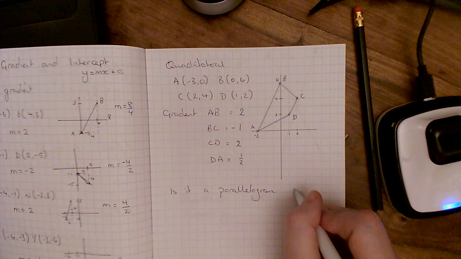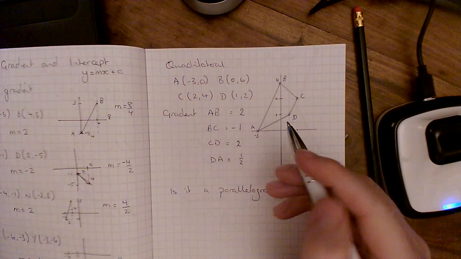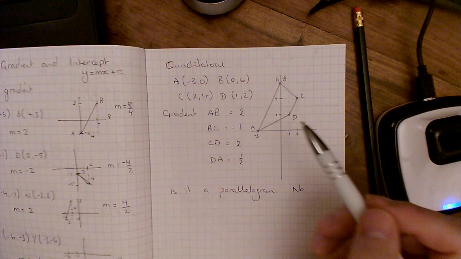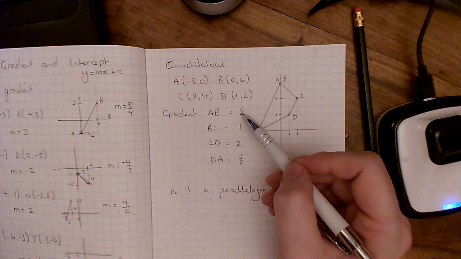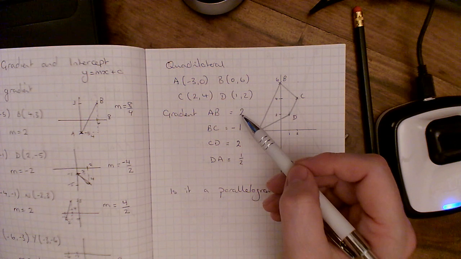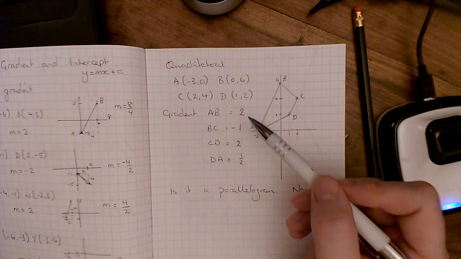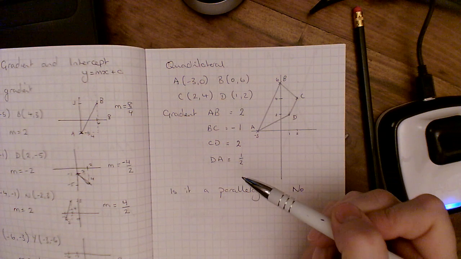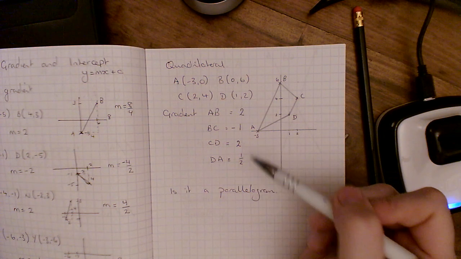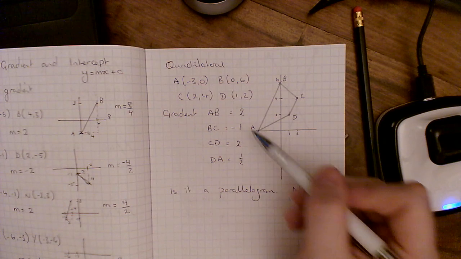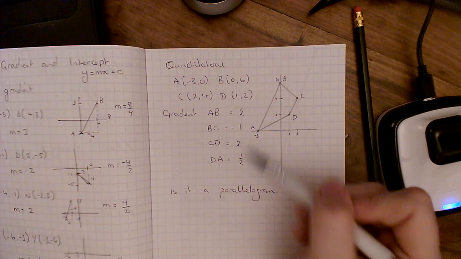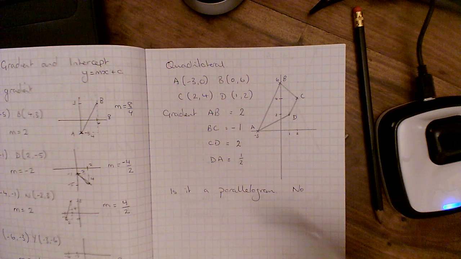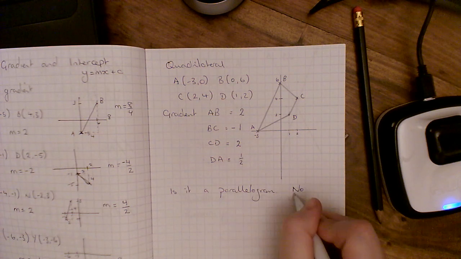Is it a parallelogram? No, it's not a parallelogram, because if it was a parallelogram, not just from the picture but from the gradients, the two parallel sides would both have the same gradient. So these two are clearly parallel, but these two are not parallel, and therefore it's not a parallelogram. It is, however, a trapezium, because a trapezium has one set of parallel sides, and that's it. But the question is, is it a parallelogram? Answer's no.